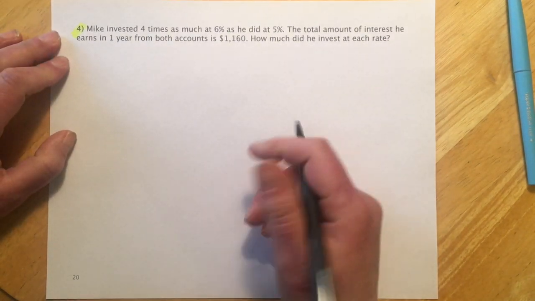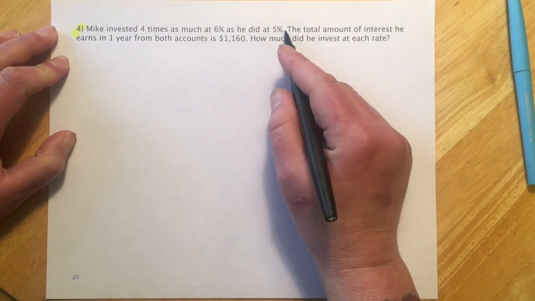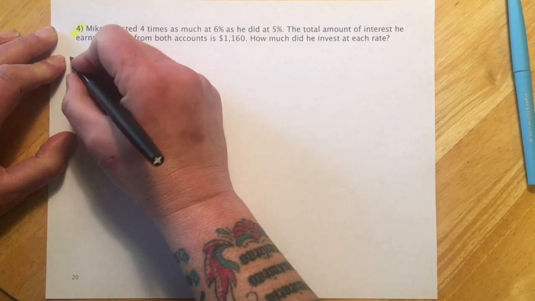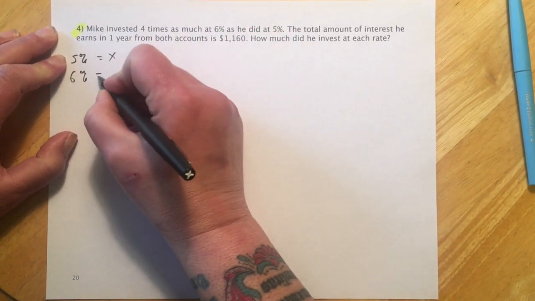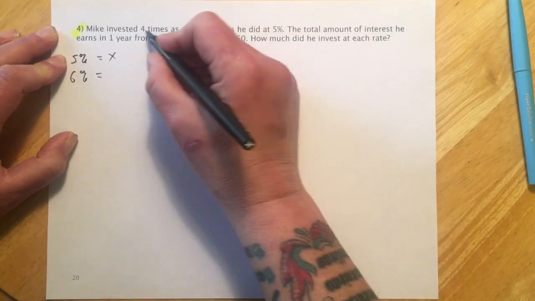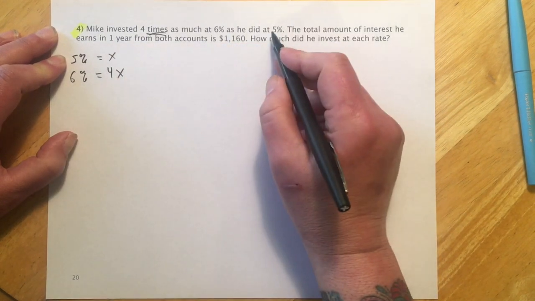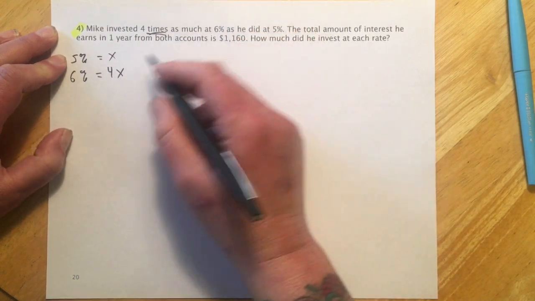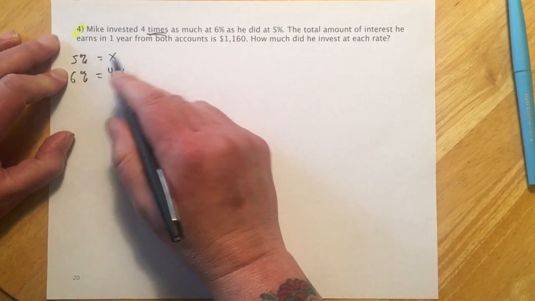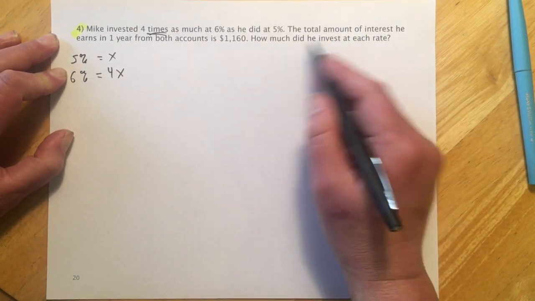So this one is not quite identical to the last one, but it's similar, so it's the problem I would have you try in class. So this one goes, Mike invested 4 times as much at 6% as he did at 5%. So I'm going to let the 5% money equal x, and I'm going to let the 6% money equal 4 times as much, so 4x. Sorry, I just saw a little typo in my notes there. So then the total interest he made in 1 year from both accounts was $1,160. How much did he invest?